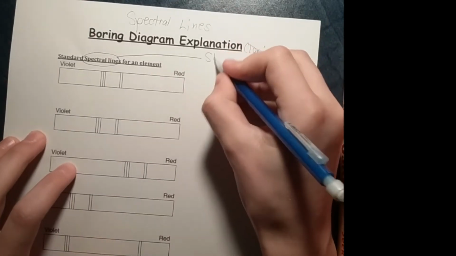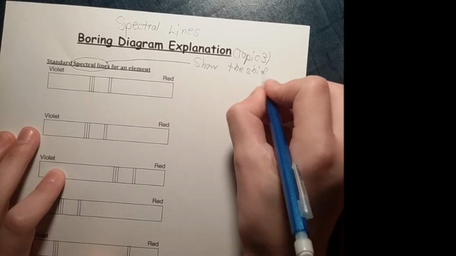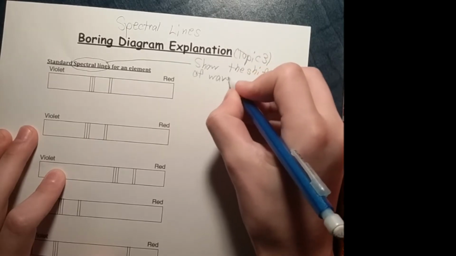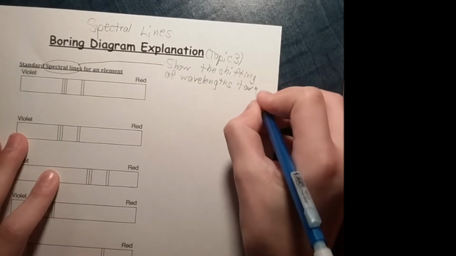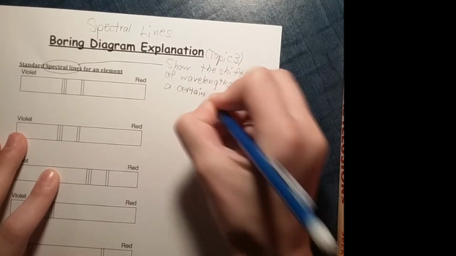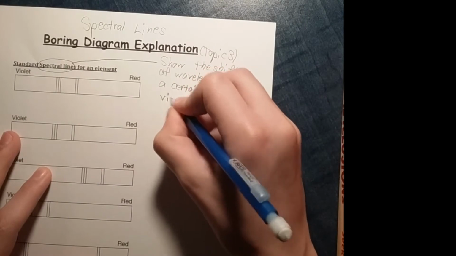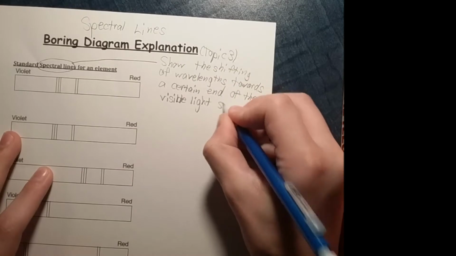Okay, so the first thing that you need to know is what are spectral lines. So spectral lines show the shifting of wavelengths towards a certain end of the visible light spectrum. So that's pretty much what spectral lines are and what they do. So let's just finish writing this down and then we'll continue.